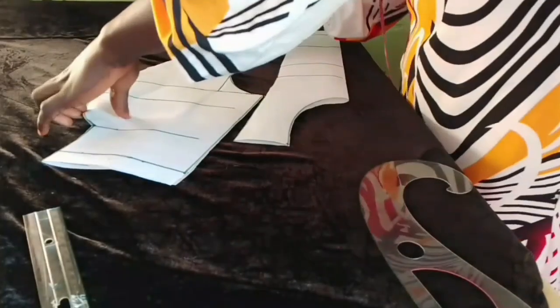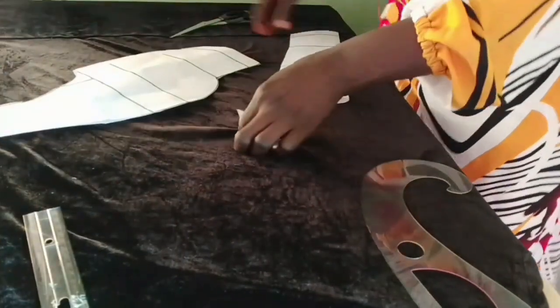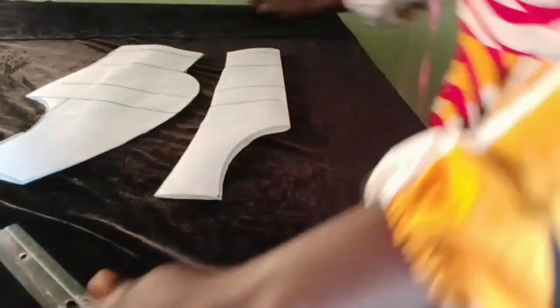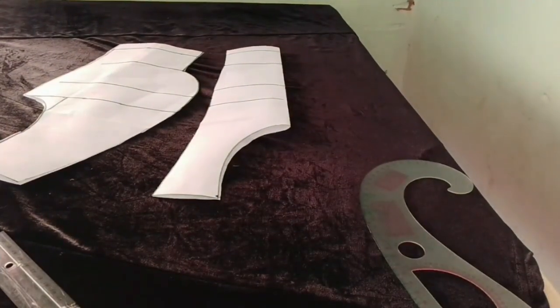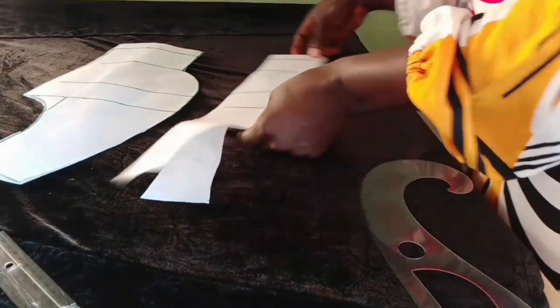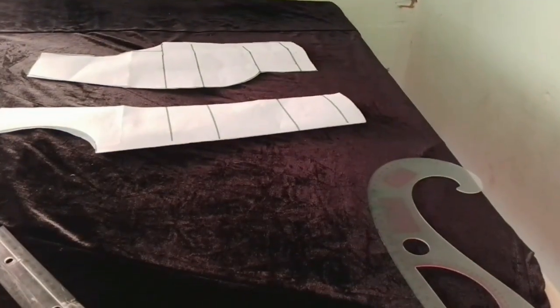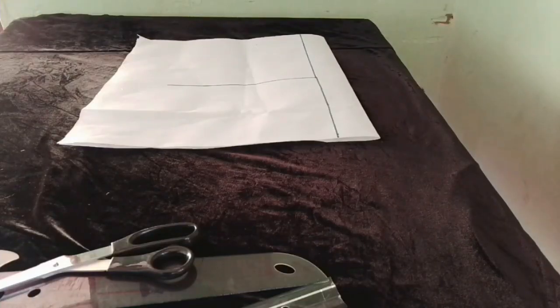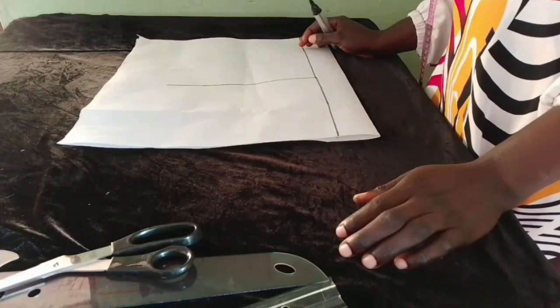This is our shoulder dart bustier. You can see how beautiful and neat it is. So now this is our front pattern. Now it's left for us to cut our back pattern. So now this is my back pattern.